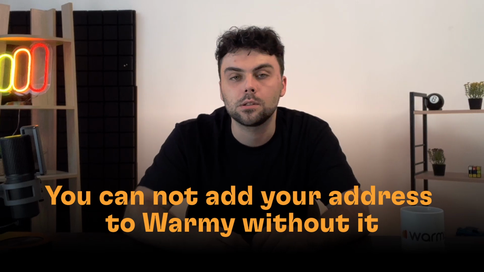That's pretty simple. Without an app password, you can't add your email address to Warmy and your deliverability will not be improved. But don't get frustrated. Creating an app password is like a piece of cake. Shopmail, our fictional company for educational purposes, wants to increase the deliverability of its Gmail, Yahoo, and Outlook, so we need to make app passwords for all of them.